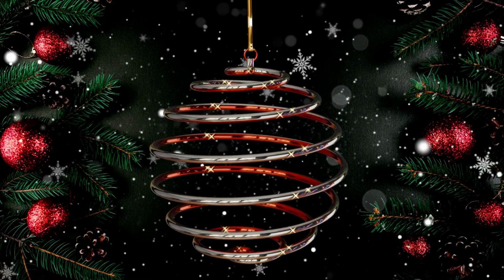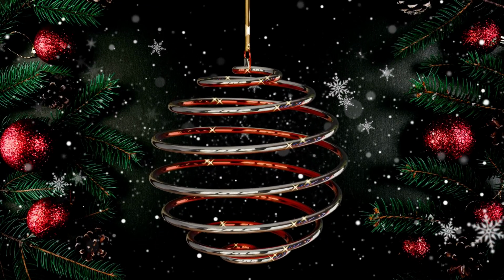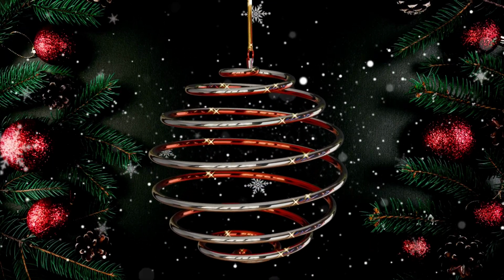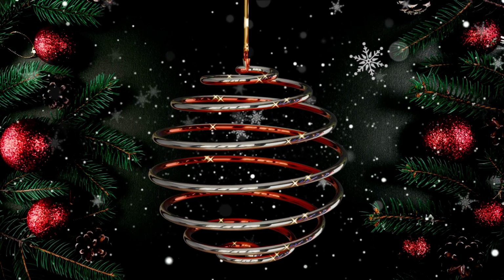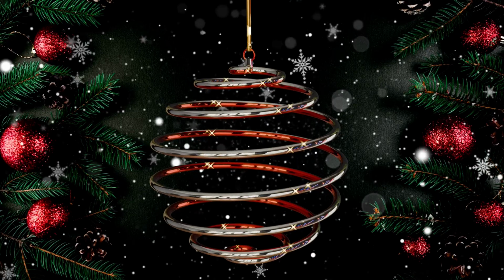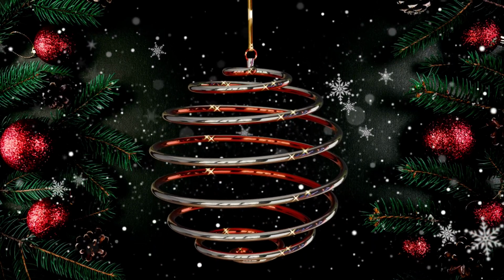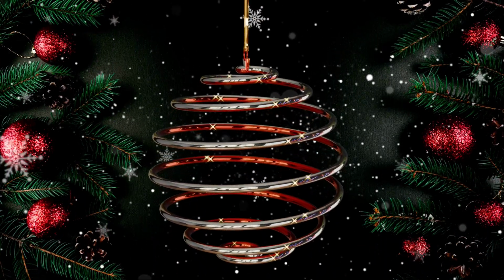In this tutorial we're going to make this spring bauble. Follow me right to the end. I'll show you how you can convert this into a transparency so you can import it into any scene as an overlay. So let's begin.